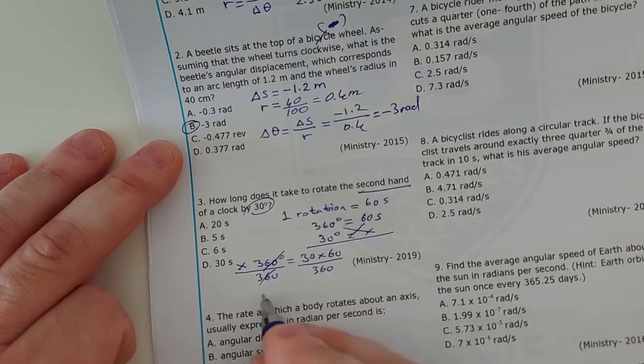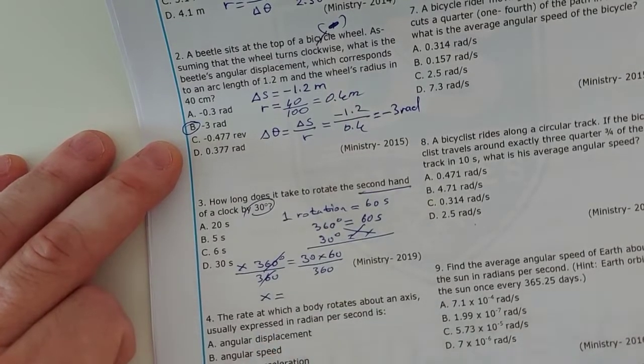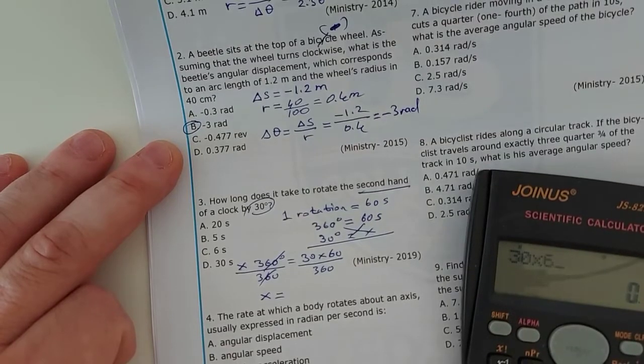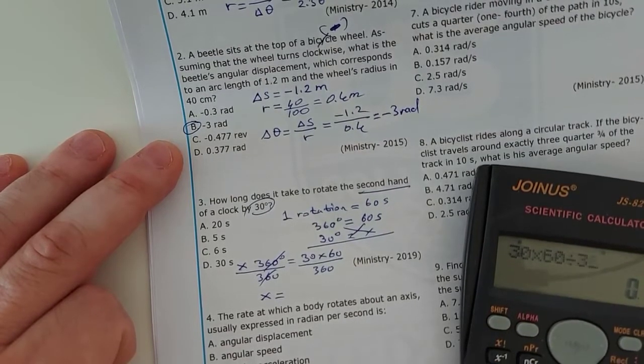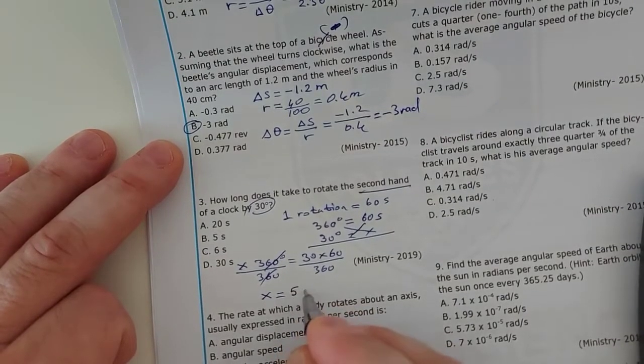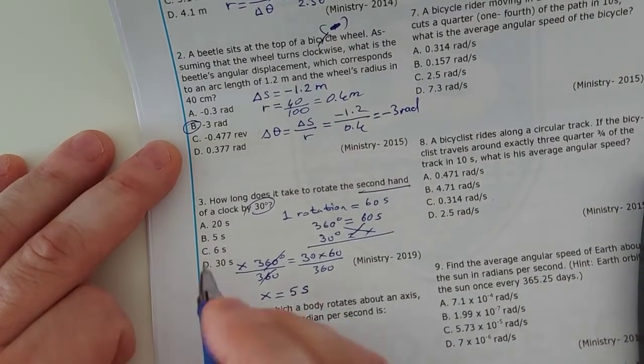Simplify them. So x is going to be 30 multiplied by 60 divided by 360, which is 5. It takes 5 seconds. Answer is B.